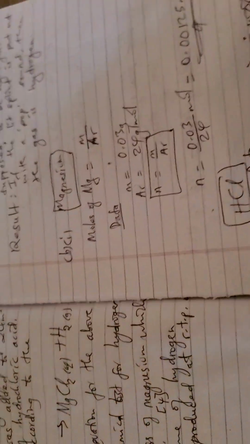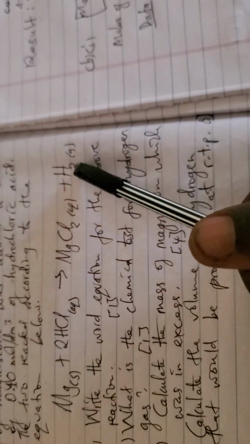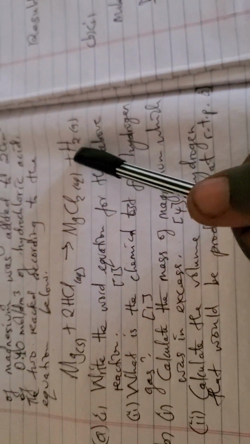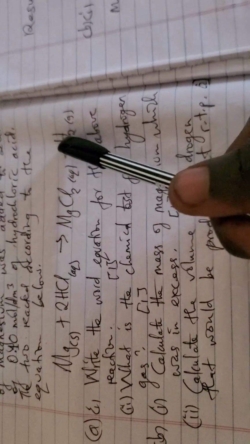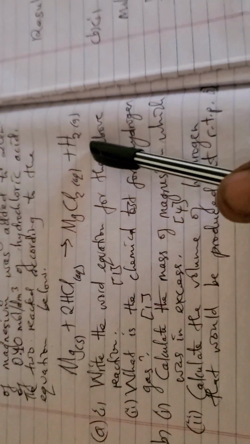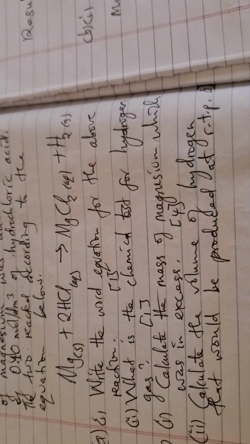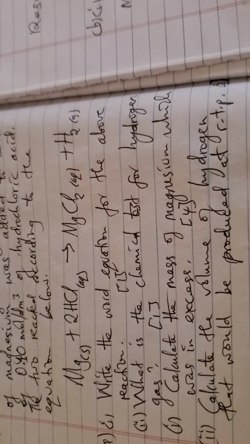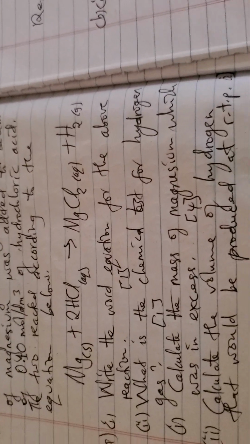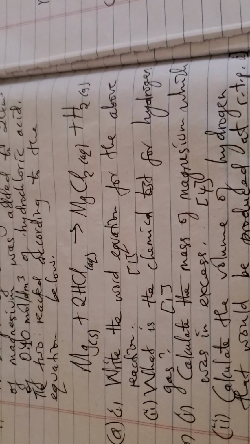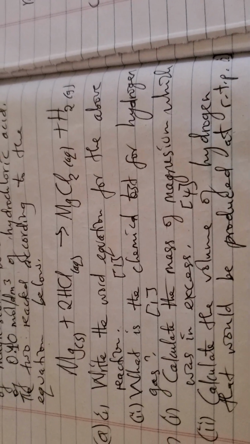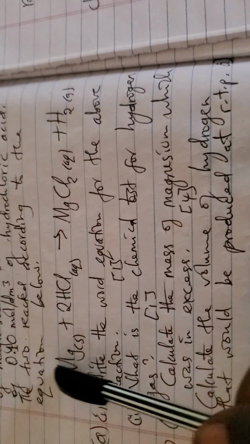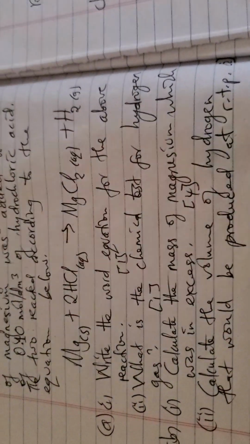Let's go back to the equation. This is our equation. You can see that the moles for hydrogen is 1. Or in short, hydrogen is balanced by what? 1. Magnesium is also balanced by what? By 1. So the moles of magnesium used in the reaction is the same as the moles of hydrogen. Reason? They are balanced by the same number, which is a 1.